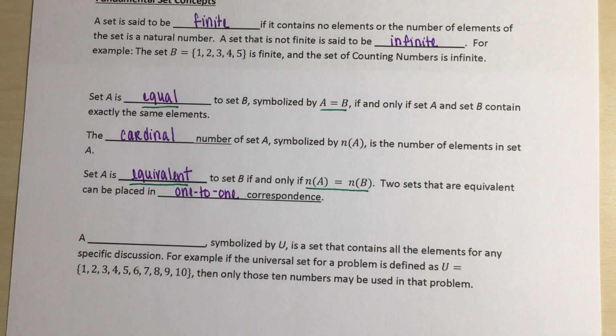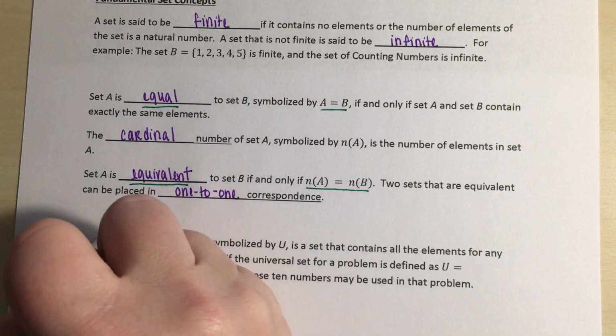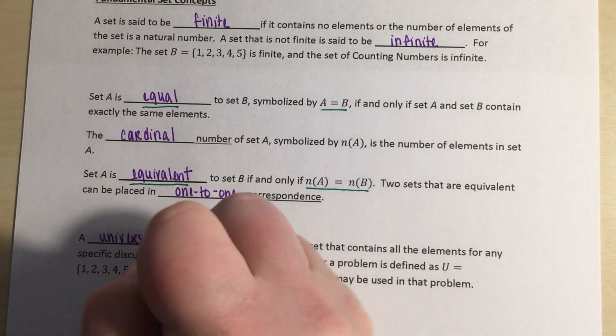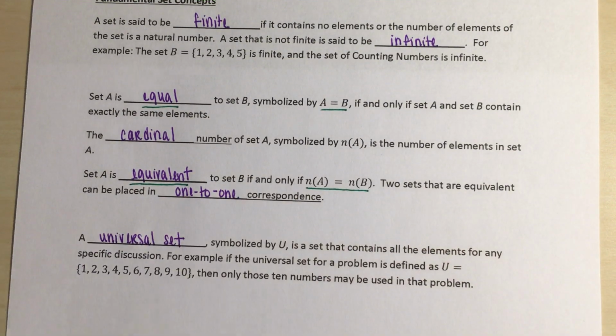Two sets that are equivalent can be placed in 1-to-1 correspondence. And then one last definition here, a universal set symbolized by U is the set that contains all the elements for any specific discussion. And we're going to see this used in a lot of other questions as we start moving through the sections.